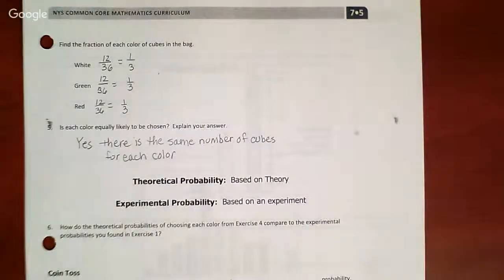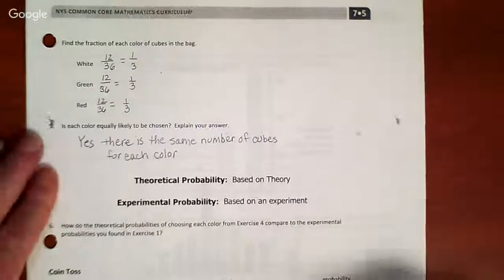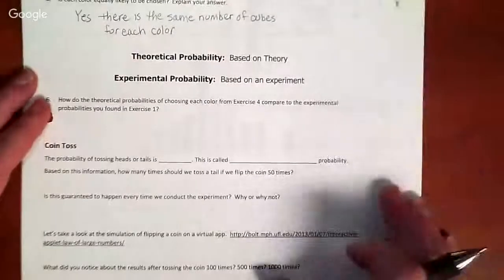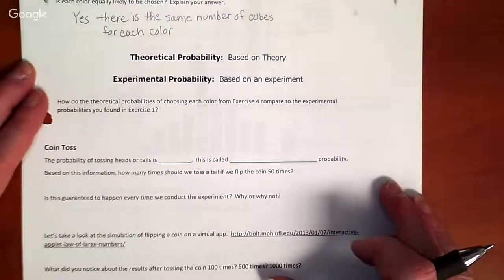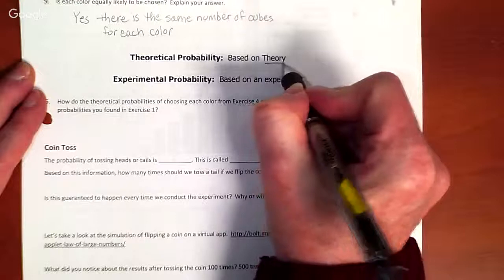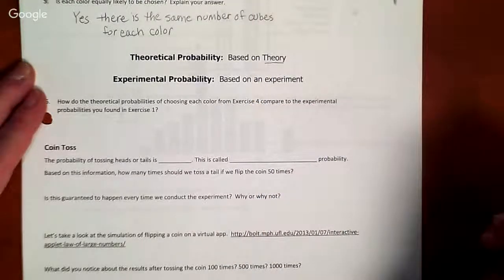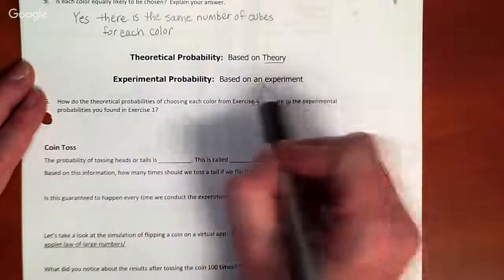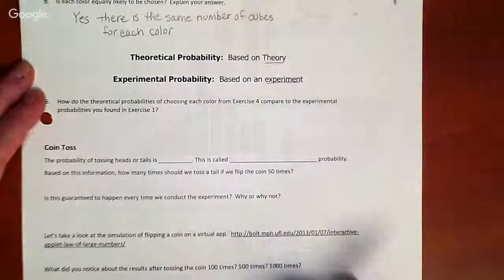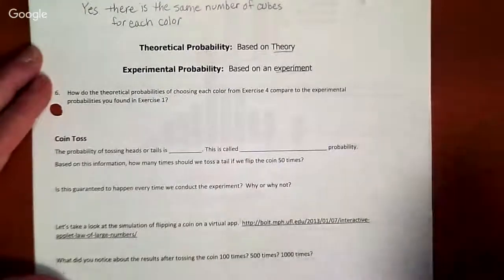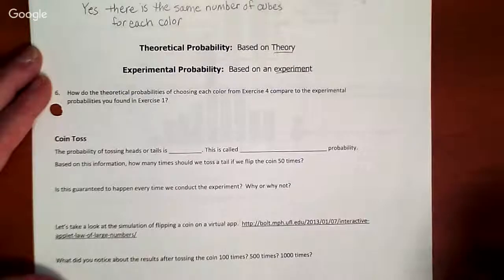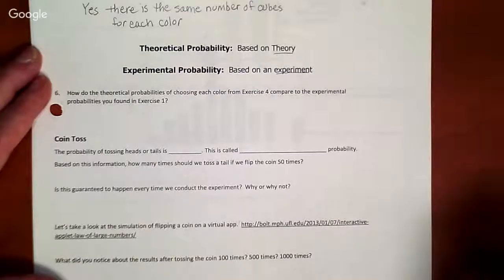Okay. So now it says, theoretical probability is based on theory, and we'll talk about theory in a minute. Experimental probability is based on experiment. So it says, how do theoretical probabilities of choosing each color from exercise 4 compare to experimental probabilities you found in exercise 1?